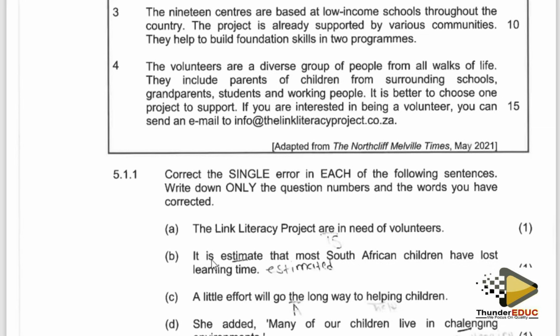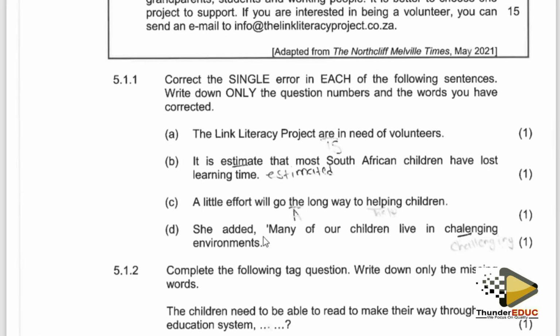It is estimated that most South African children have lost learning time. The tense is wrong. It's supposed to be "estimated." A legal effort will go the long way to helping children. "The" is misplaced, it is the wrong article there. It's supposed to be "a long way." That is an article error.